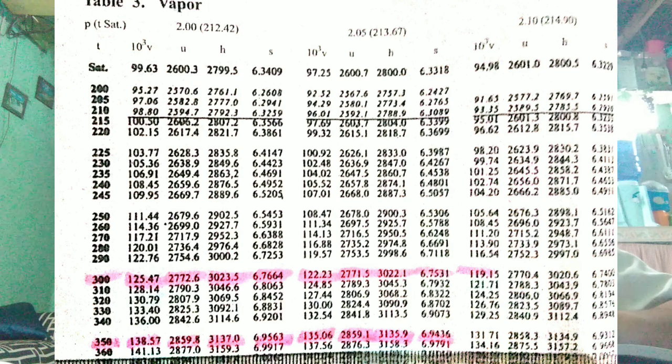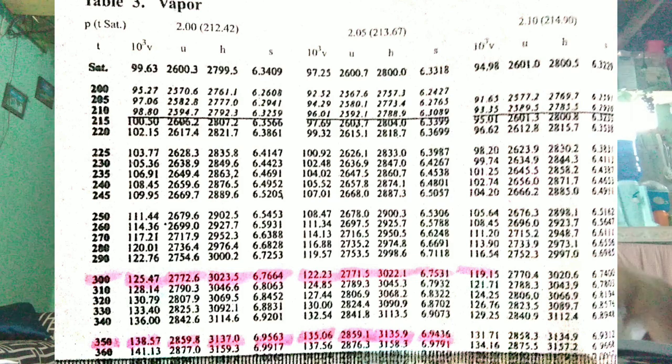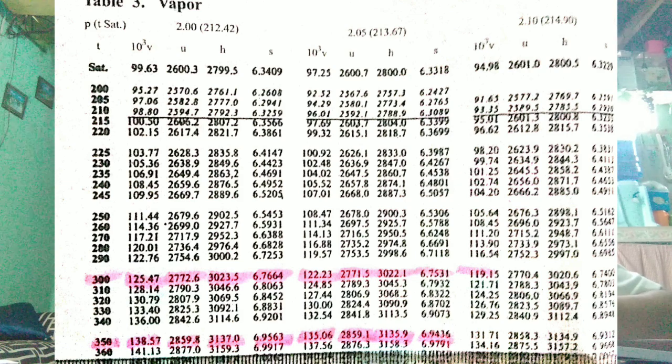Let's go find the V, our specific volume. Using our ruler, we locate the 350 degrees Celsius T actual. Our V is 138.57, and the unit is cubic meter per kilogram. So, that's our specific volume.